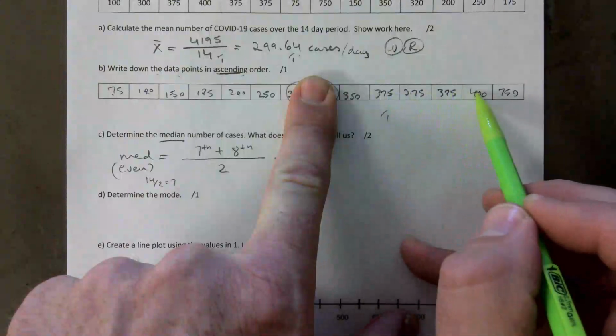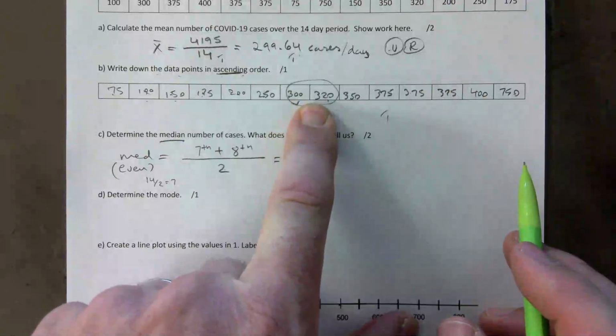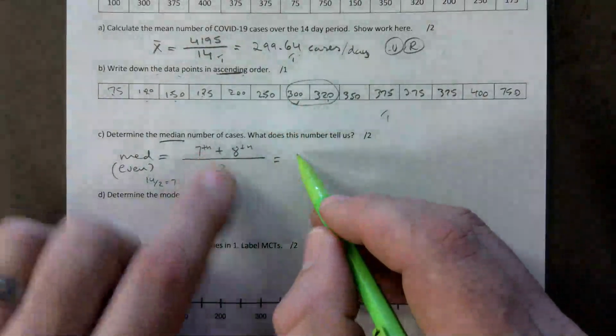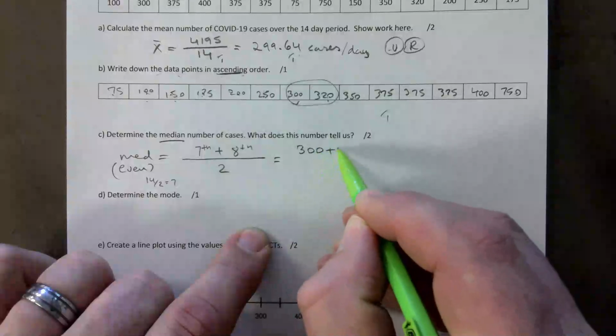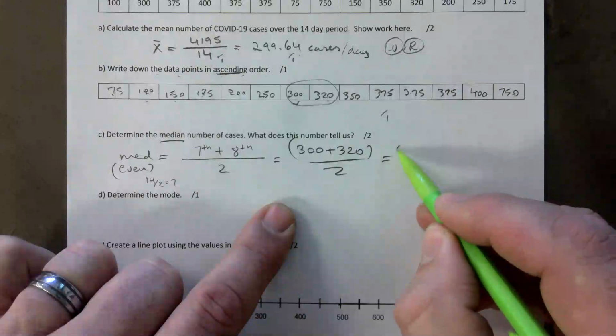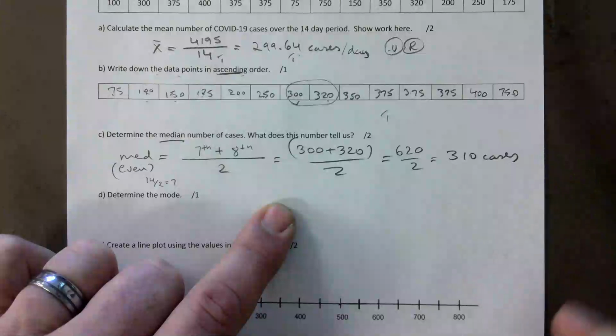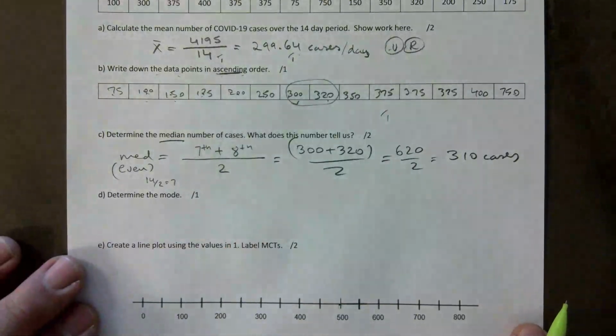And if you weren't sure, cover them up. 1, 2, 3, 4, 5, 6. You know you're on the right track. So don't just do this blindly, right? So that would be 620 divided by 2, which is 310 cases. Okay, that's your median there.